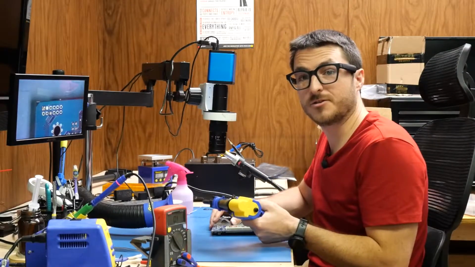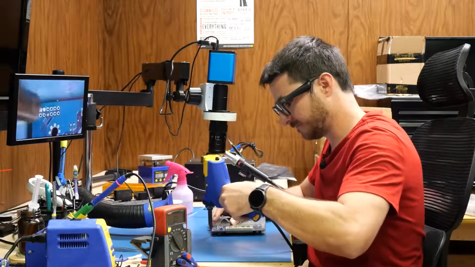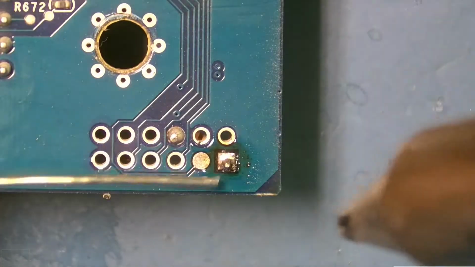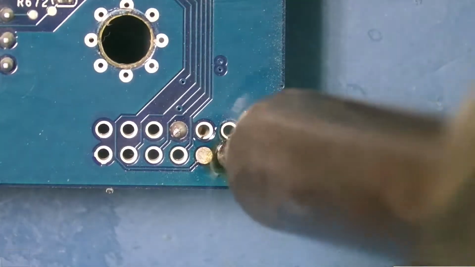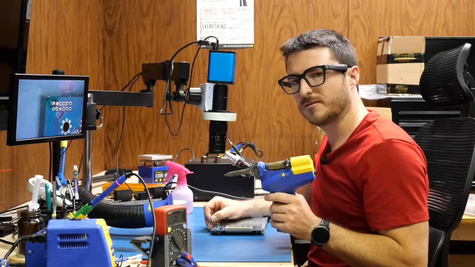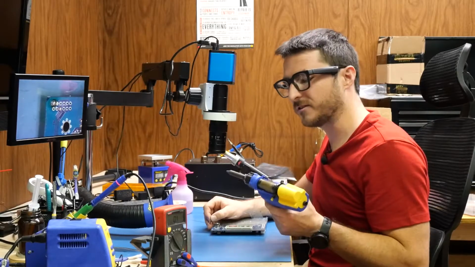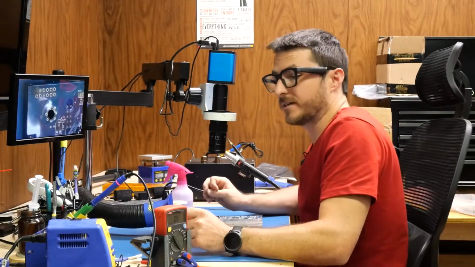I'm gonna go ahead and use my Hakko FR301 desolder gun. So what we're gonna do here is I'm actually gonna add some fresh solder as well, and then we're gonna try again. We appear to be experiencing some technical difficulties. It's not working. I'm just gonna do it with my soldering iron instead.